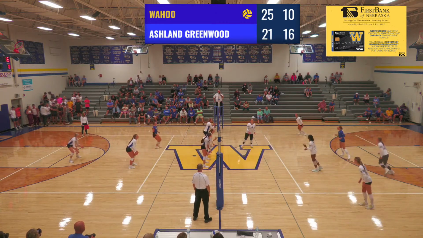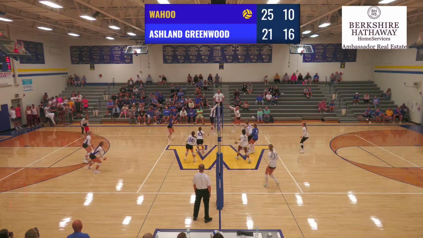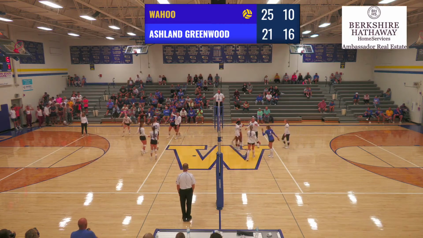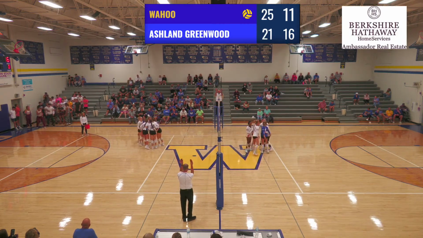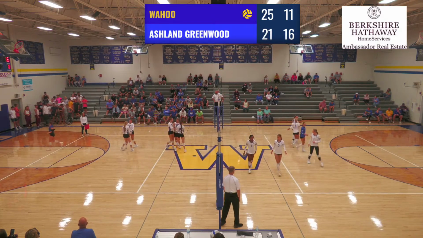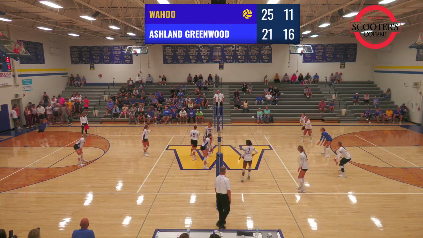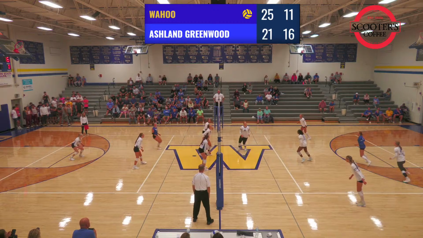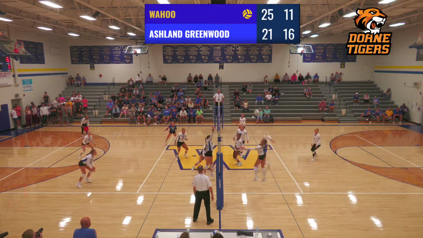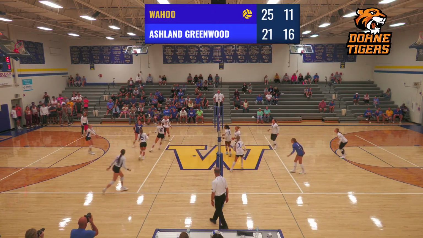Elena Estudillo with the serve. Goes to the near corner. Blue Jays set to the far side. Tap to dig themselves out of this one. They need to communicate more. I think that's a big part of it, isn't it? That's the first set we saw that really well.